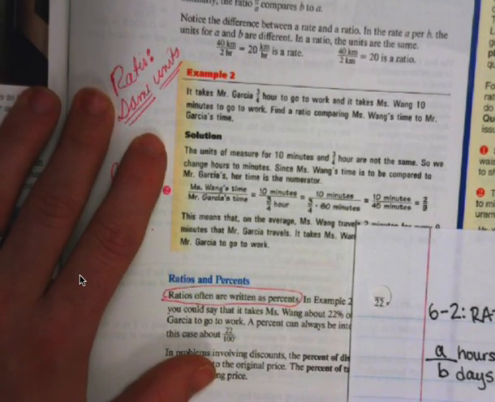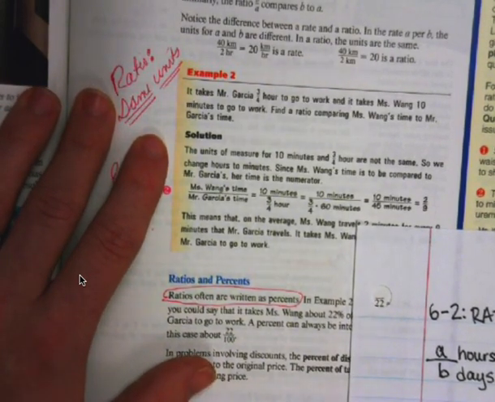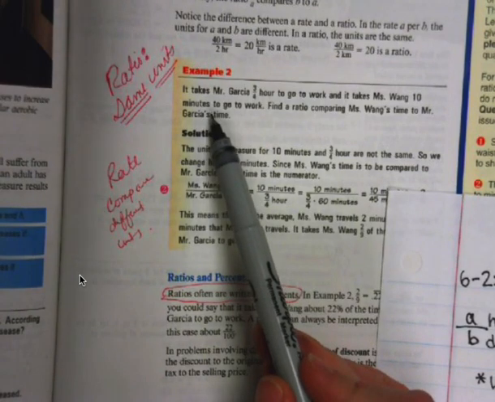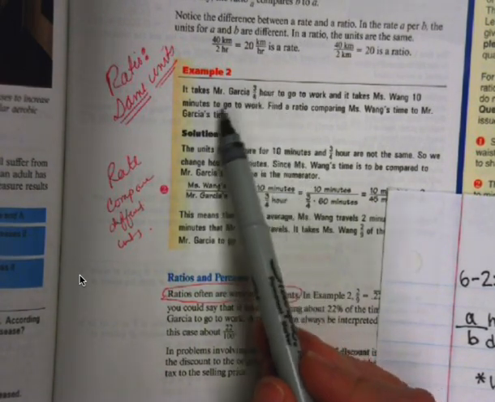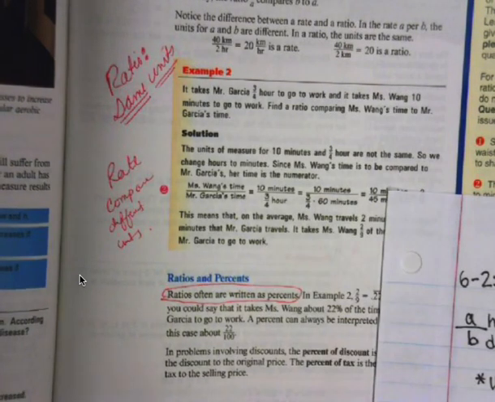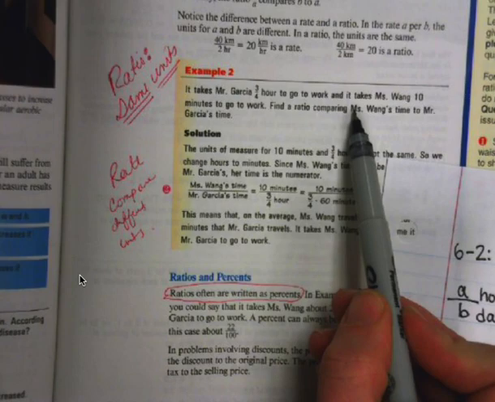But I can make them both into the same unit so that I can compare them inside a ratio. Right now, I see it probably being easier to convert both to minutes, but it really doesn't matter which way you go. And this was asking Miss Wong to Mr. Garcia.